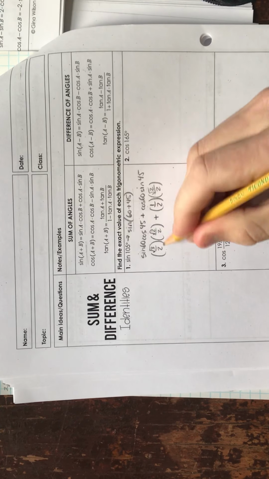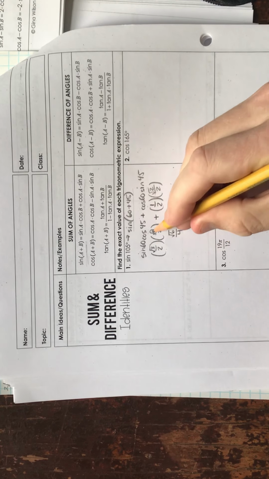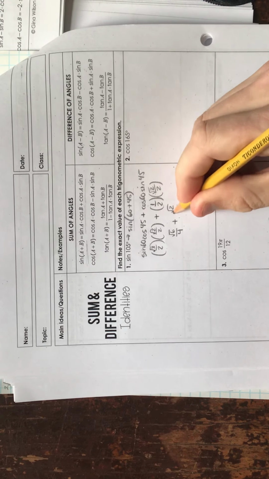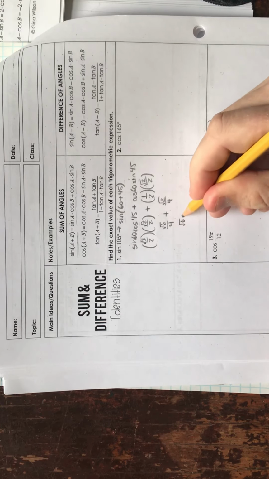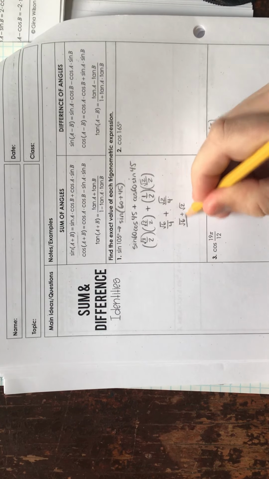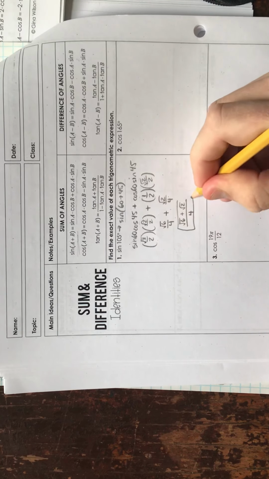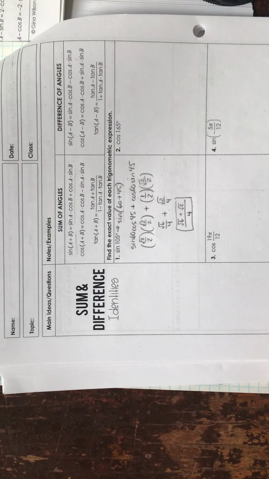Right? And remember, we want to get this into a single exact value. So first off, I'm going to just multiply these. That's going to be the square root of 6 over 4. I did root 3 times root 2 and 2 times 2. Over here, we're going to have root 2 over 4. It looks like we already have a common denominator, so we can actually combine these guys. Unfortunately, we can't add root 6 and root 2, but we now have the sine of 105 degrees.